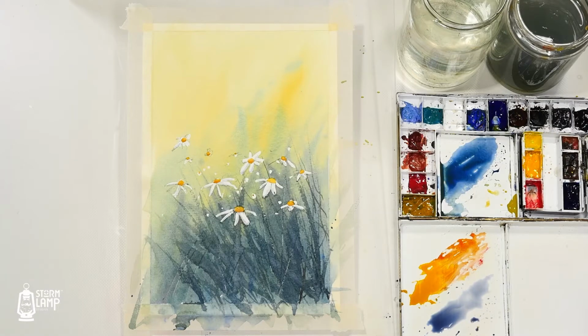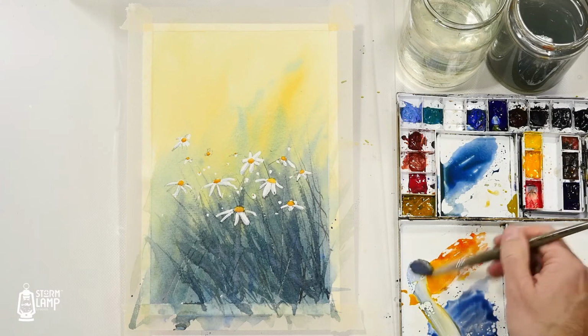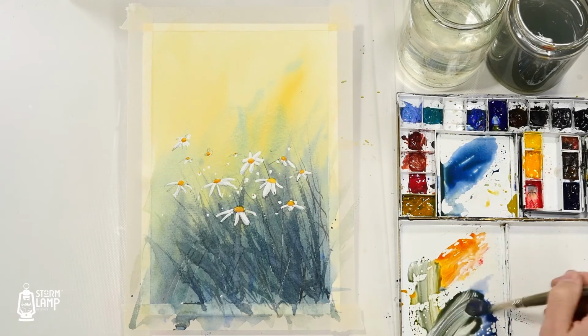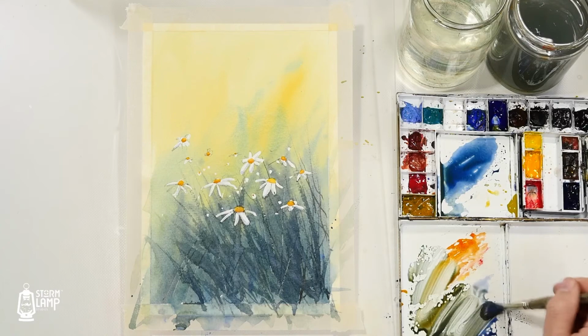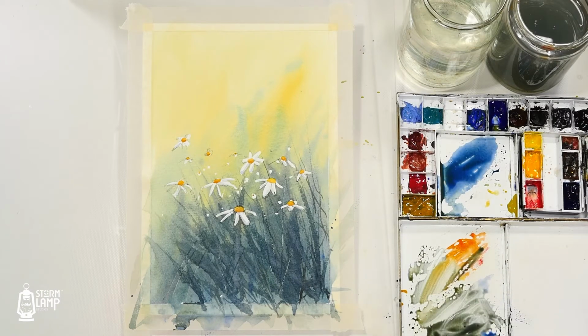So what I want to do now is make up a nice green colour. It's going to have to be stronger, and it's for the stems of those flowers. So I'll go into my blue and then maybe pull some of that orangey yellow colour into it. And then switch brush, go back to my rigger.